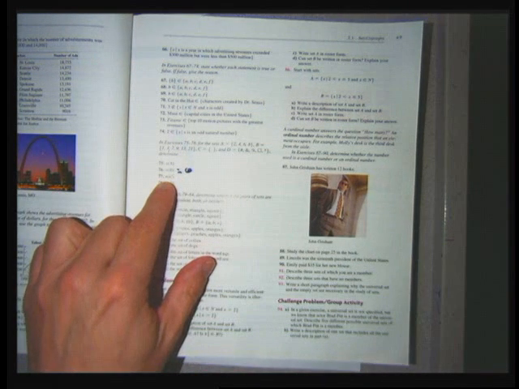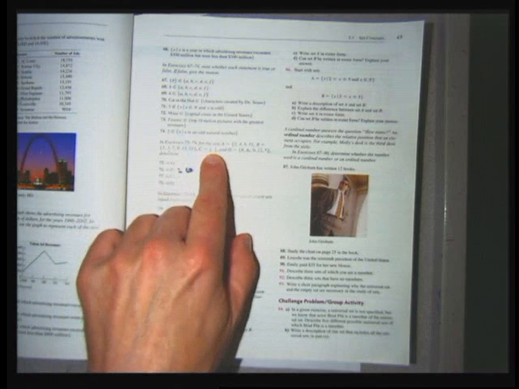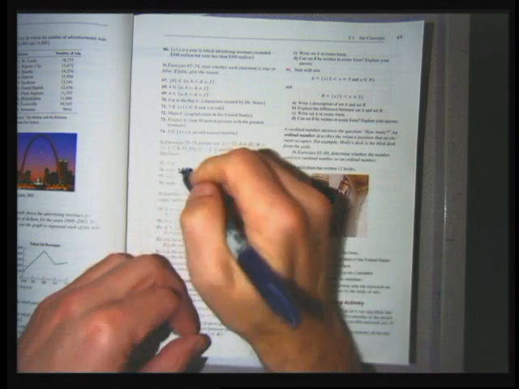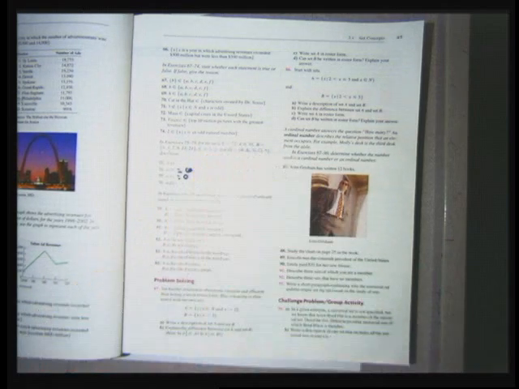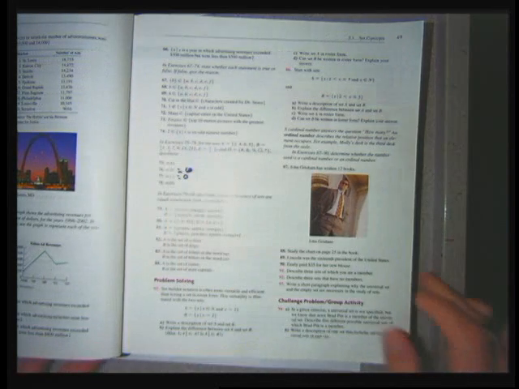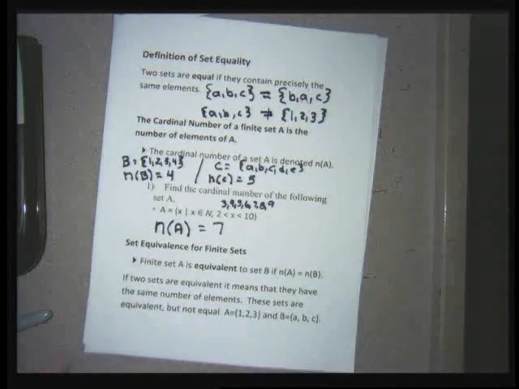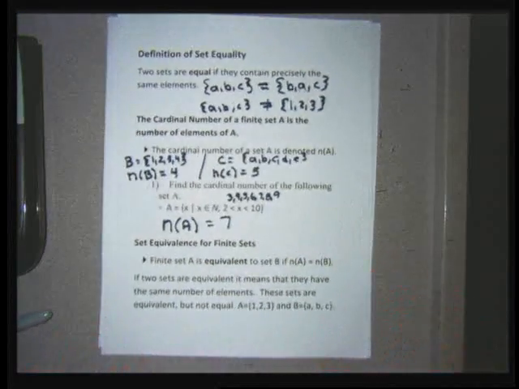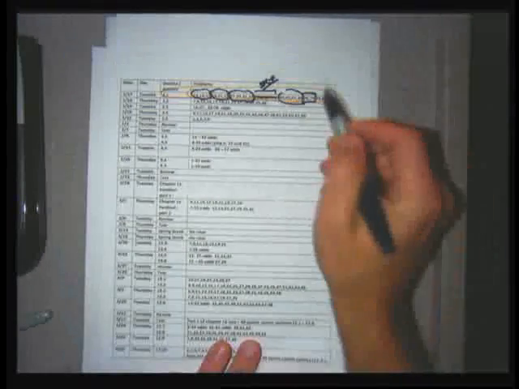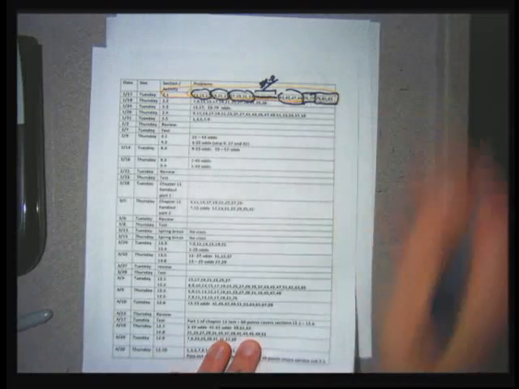When you get to 77, the answer to 77 is going to be how many elements are in set C. Set C is the empty set. The empty set has 0 elements in it. So hopefully you're able to do the other problem in that section that I assigned but skipped. And then the last little bit of what I have written will help us do problems 79, 81, and 83.